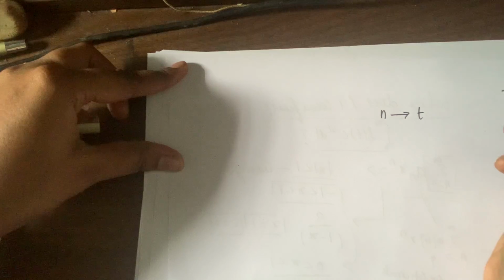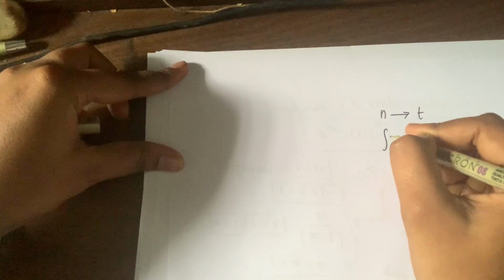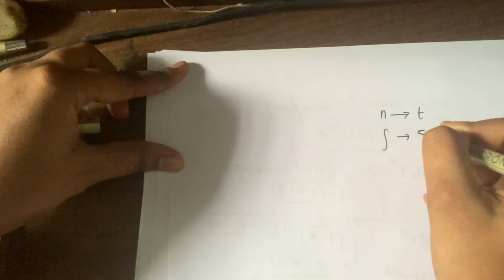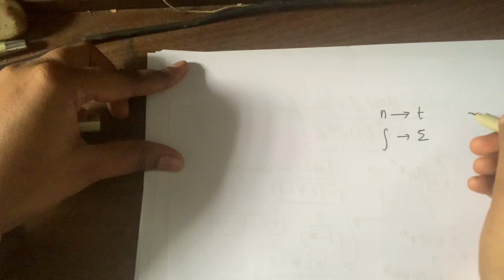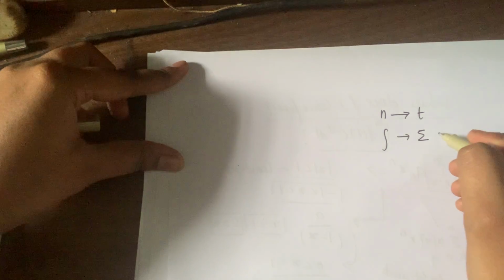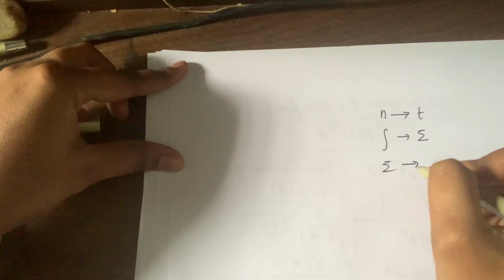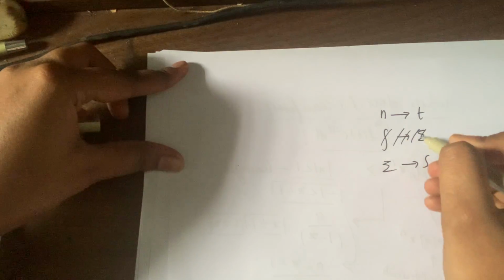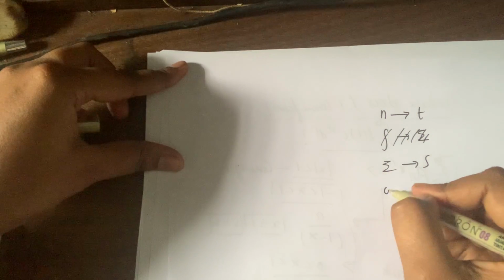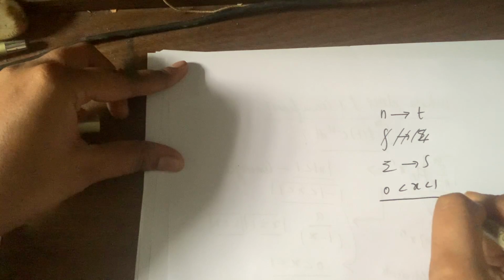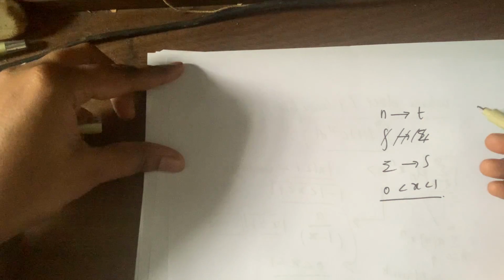Okay, now in the time domain, n is t, and the integral is nothing but the sum, right? The sum becomes the integral, and okay, let me write it in reverse, sorry, sigma becomes integral, right? And this equality still holds. So how do we write the summation series back?